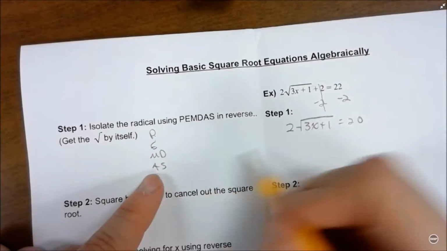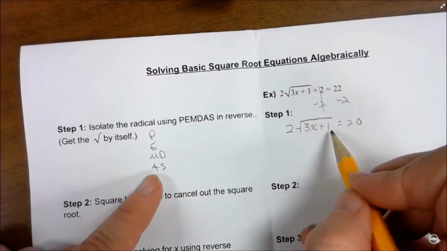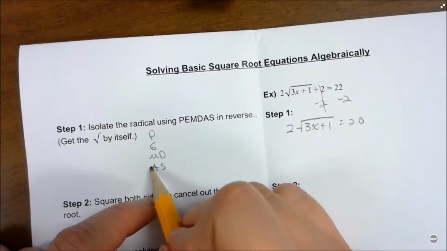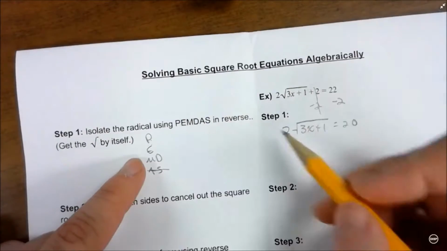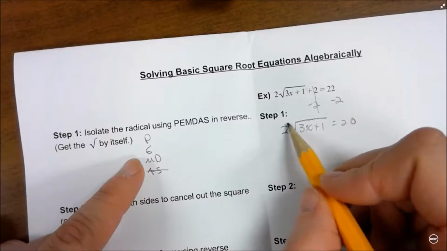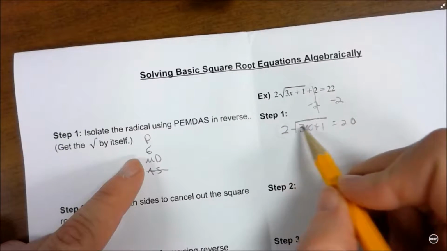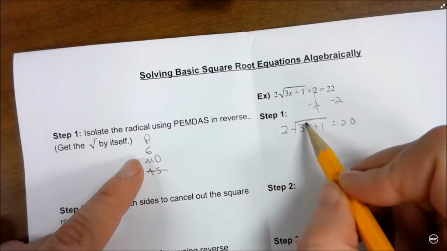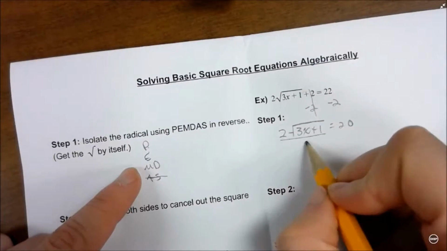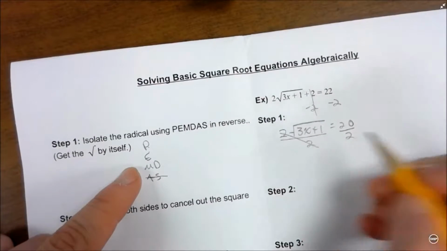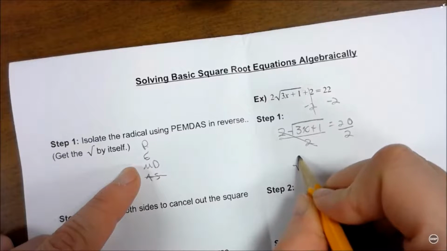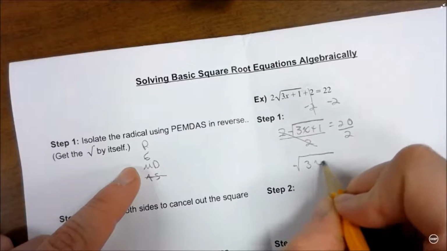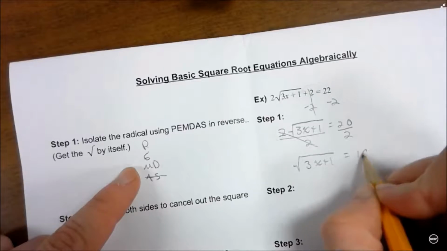And then there's nothing else to add or subtract that is outside the square root. So then I'm going to move on to multiply and divide. And I see that I can divide by 2 because that 2 times is outside the square root. So I'm going to divide by 2 on both sides of the equation, which gives me the square root of 3x plus 1 equals 10.